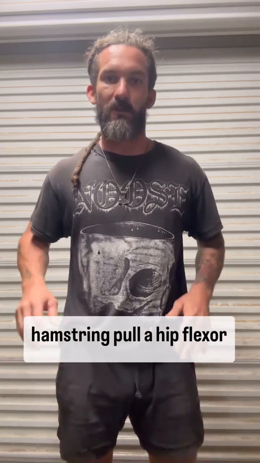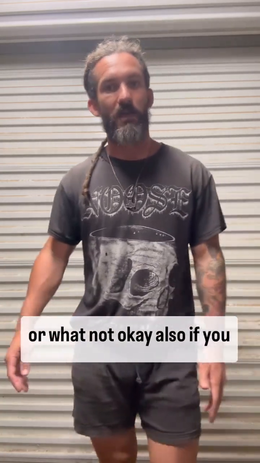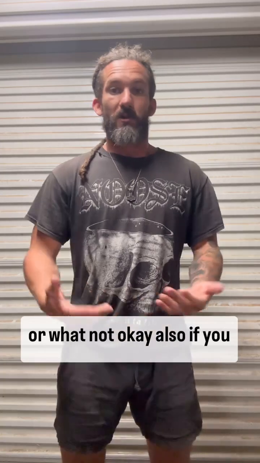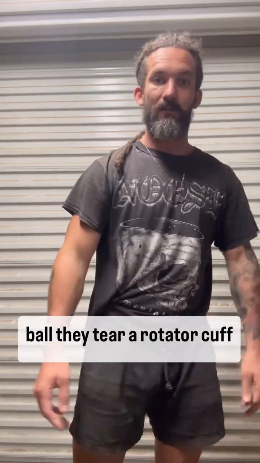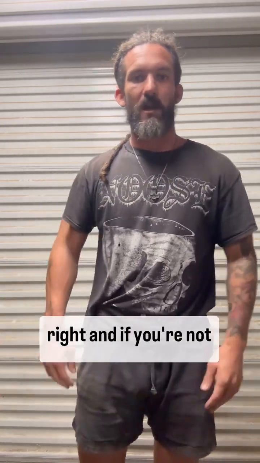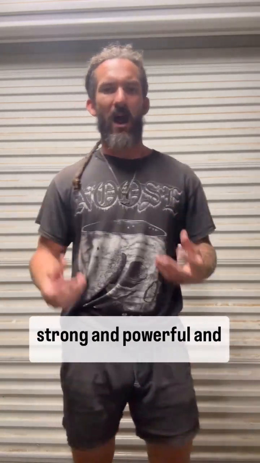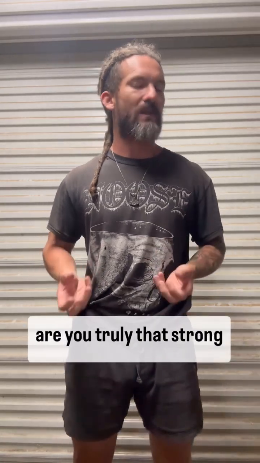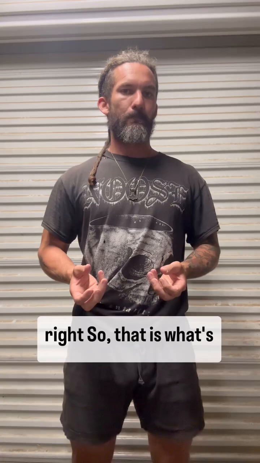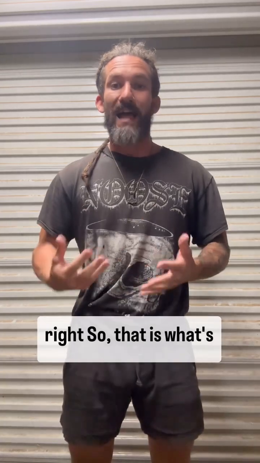They'll pull a hamstring, pull a hip flexor or whatnot, okay? Also, if you get those same powerful athletes to throw a ball, they tear a rotator cuff. Right? And if you're not strong and powerful and incredibly athletic in natural human motions, then are you truly that strong? Right? So that is what's happening.